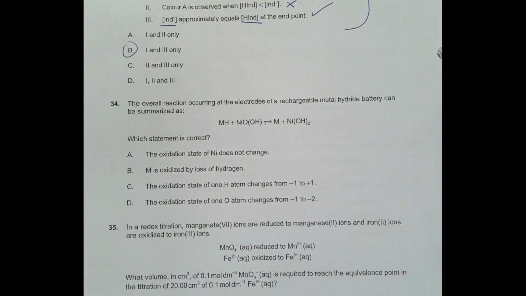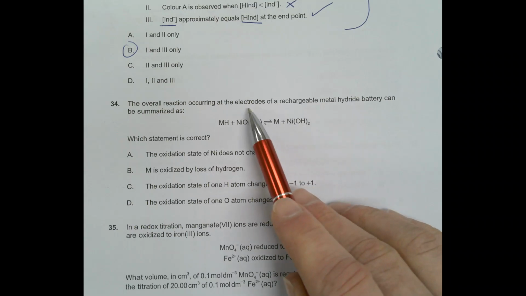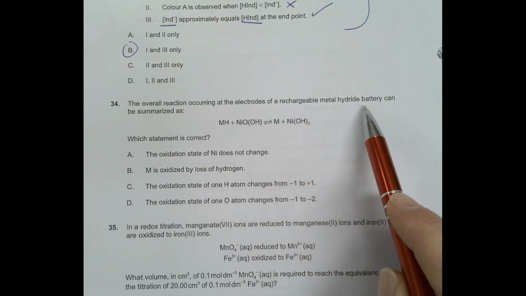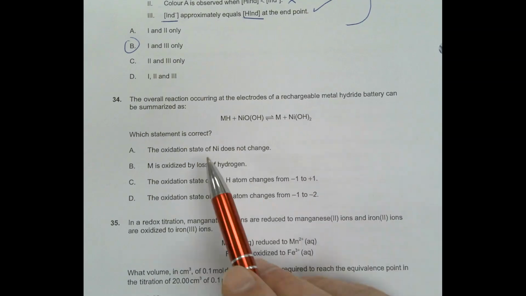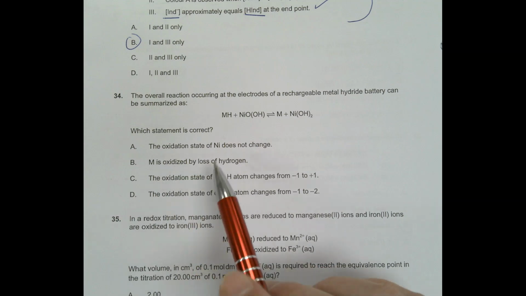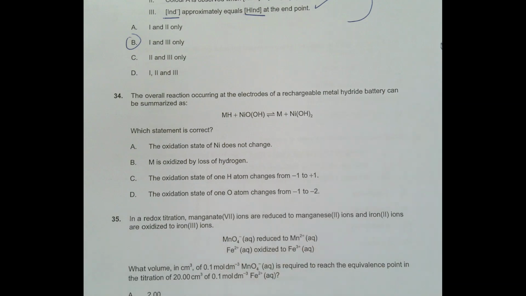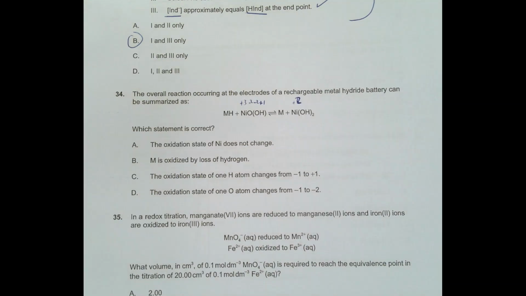Question 34. You've got here a reaction occurring at the electrodes of a rechargeable metal hydride battery. A couple of questions about batteries that can be summarised as the following. Which statement is correct? So the nickel here, we can just work out the oxidation states. I'm just going to do that and then write them above.